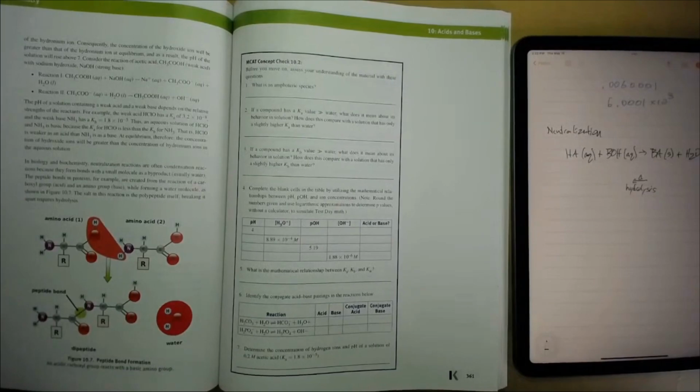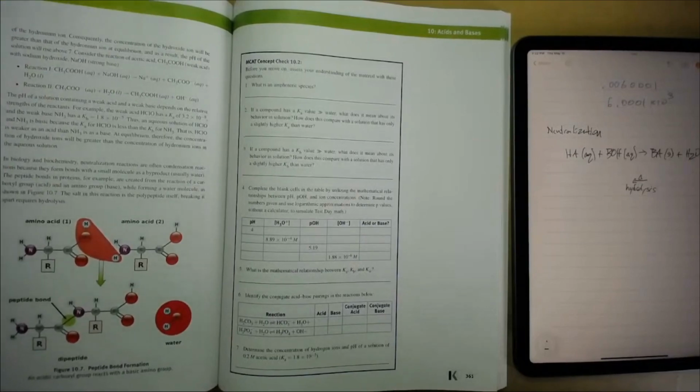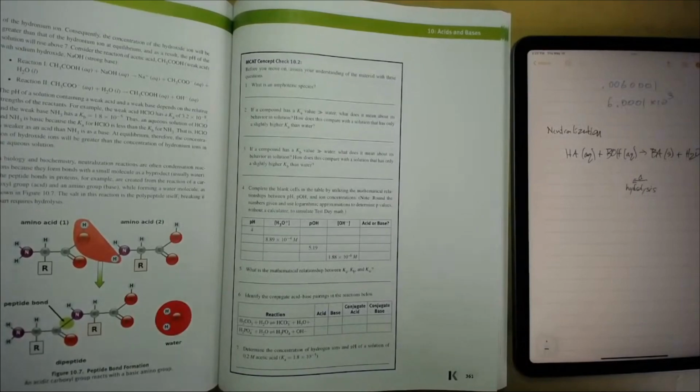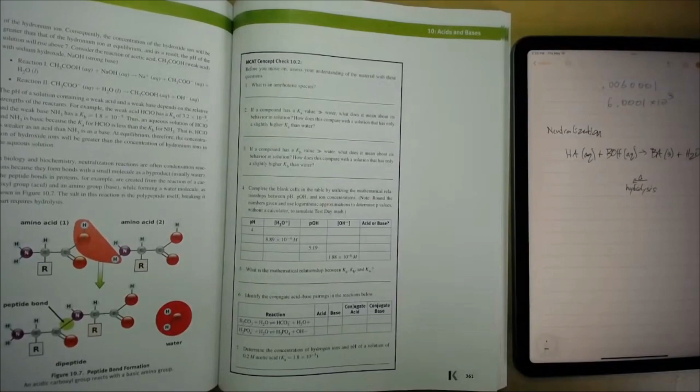In biology and biochemistry, neutralization reactions are often condensation reactions because they form bonds with a small molecule as a byproduct, usually water. The peptide bonds in proteins, for example, are created from the reaction of a carboxyl group, the acid, and an amino group, the base, while forming a water molecule, as shown in figure 10.7. The salt in this reaction is the polypeptide itself. Breaking it apart requires hydrolysis.